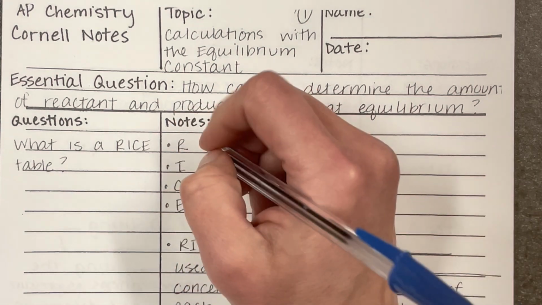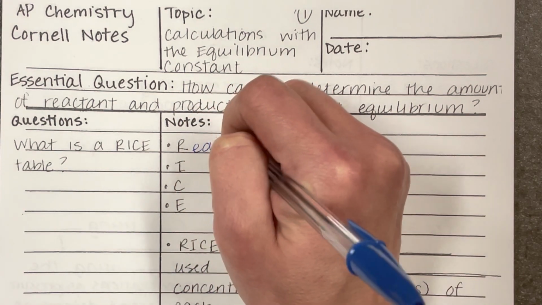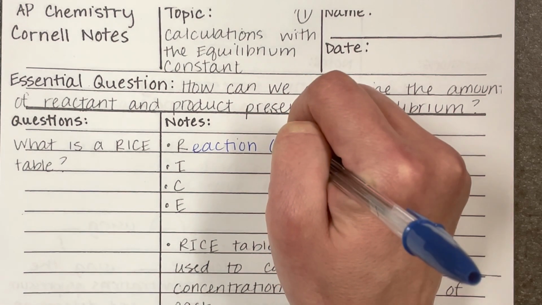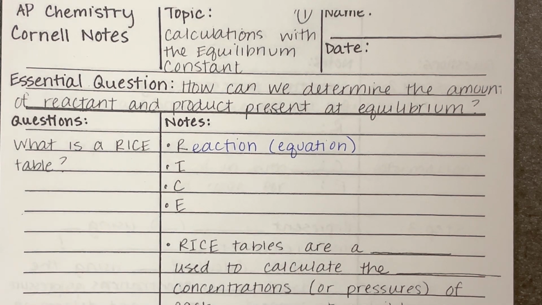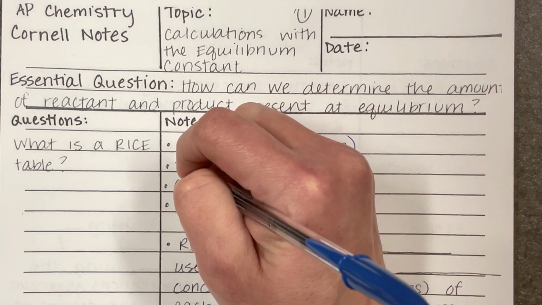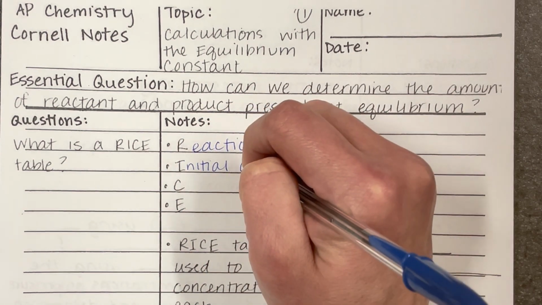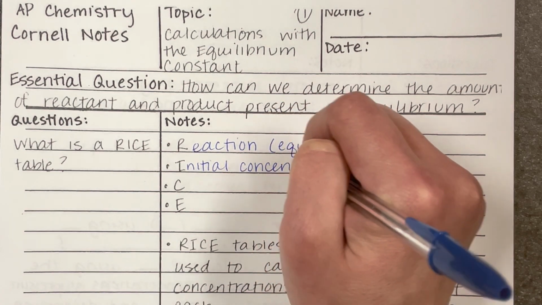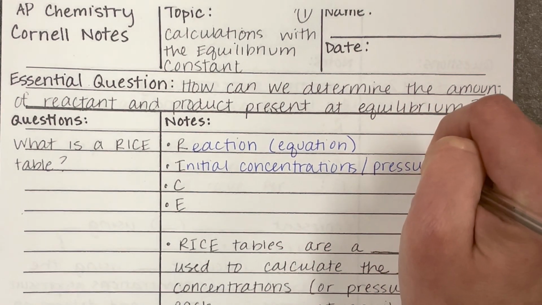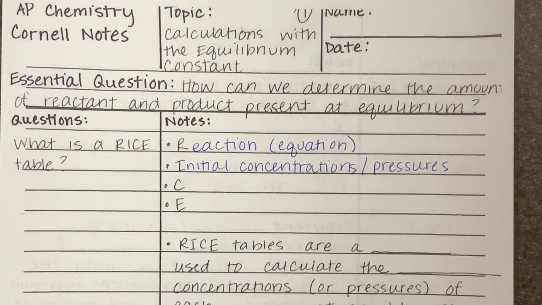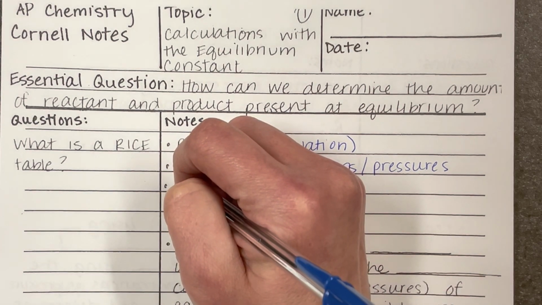And so here's what it starts with. R is the reaction, which is your balanced chemical equation. And just like in stoichiometry, we're going to need that balanced chemical equation to have those relationships between the reactants and products. I stands for the initial concentrations or pressures, if you're dealing with gases, of the reactants and/or products that are present before the reaction actually begins. Then we're going to have to figure out how it's going to change.